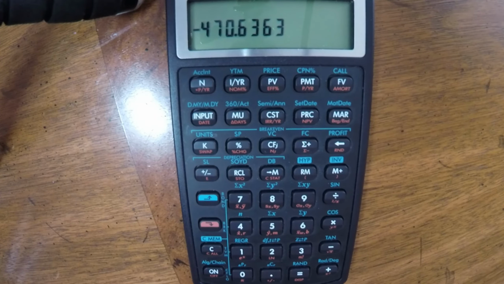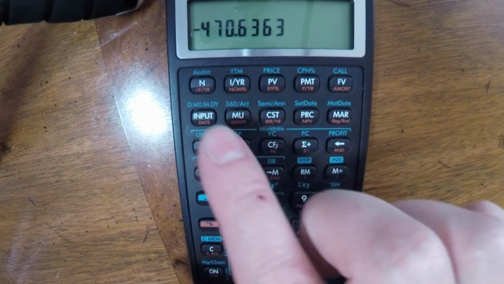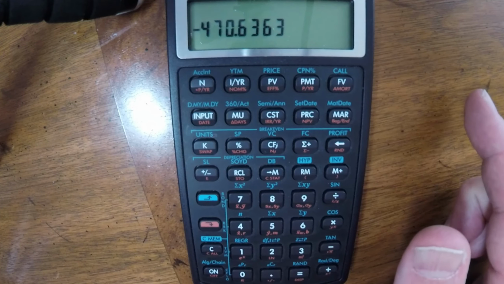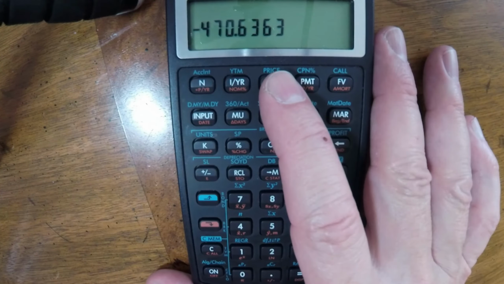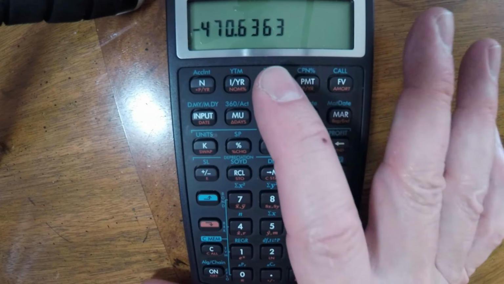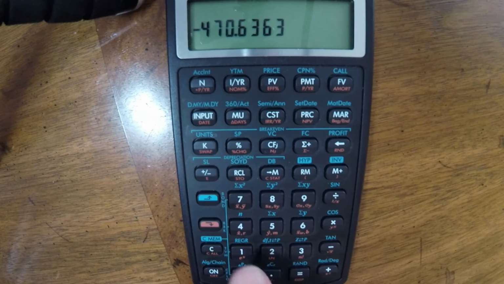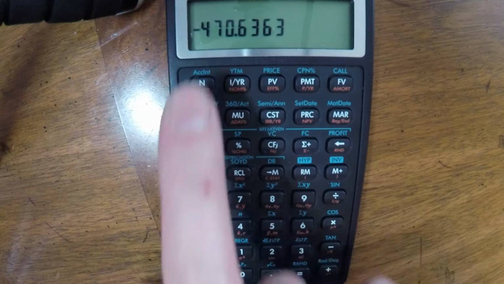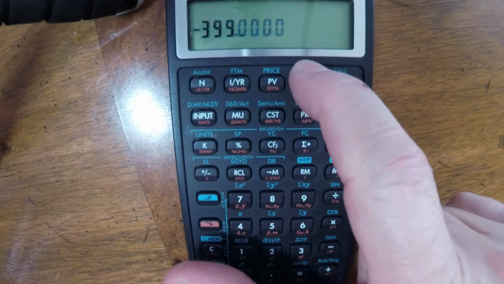Okay. This is where this gets really fun, is now we can change one variable and then solve for another one. So let's say $470 is just out of your price range. Okay, I really want to be at $399. Payments, as you see, are always negative. So what I'm going to do is I'm going to say, okay, I want my payment to be $399.